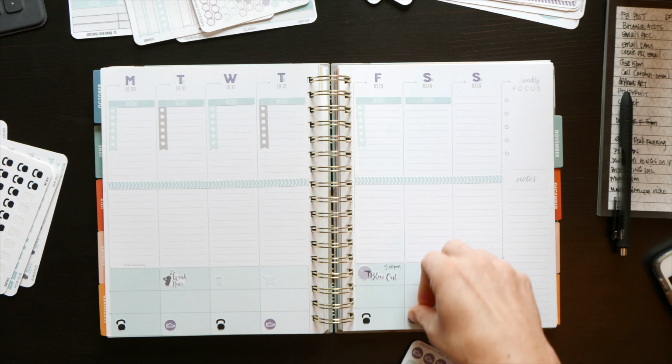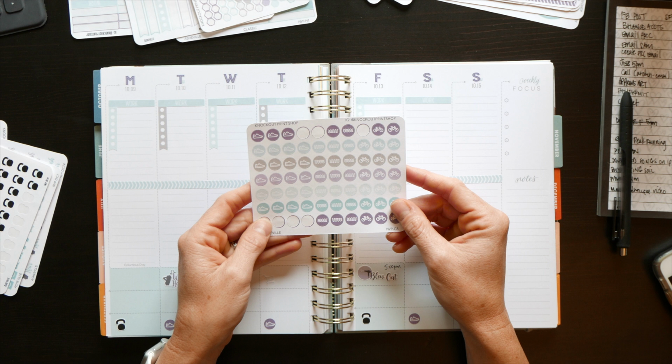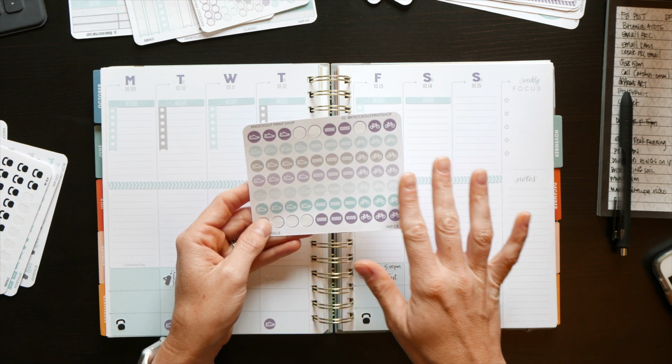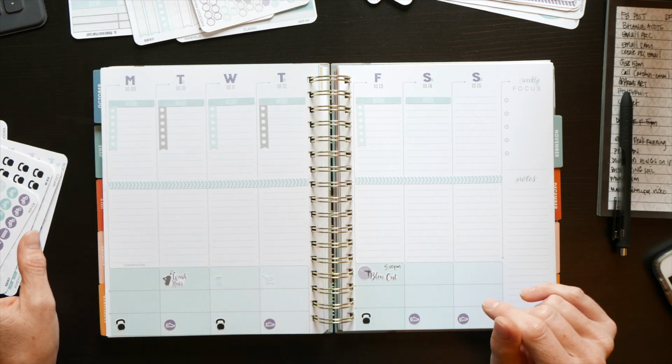We'll put that in here just because they're cute. Other than the walk, I don't typically use this sheet because this is our triathlete sheet. I'm only using it for the shoes. I don't swim or ride bikes, but if you do, this is a great sticker sheet to have.